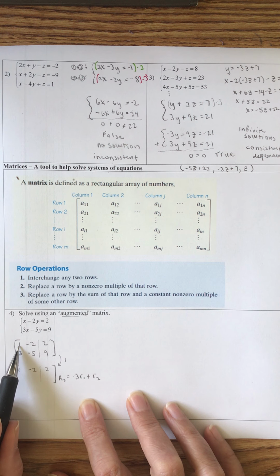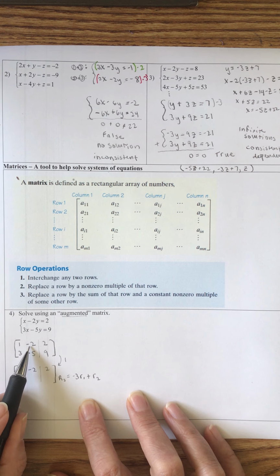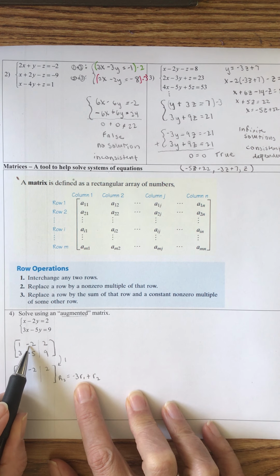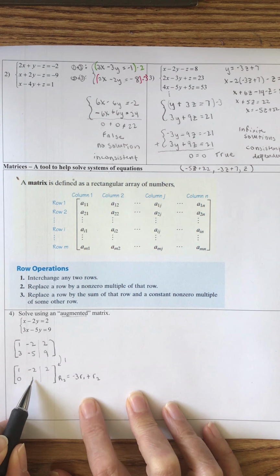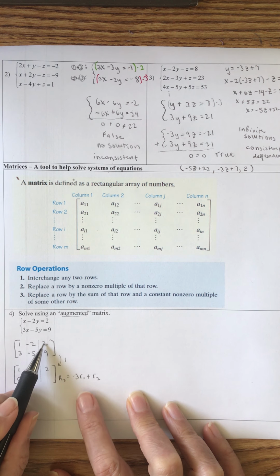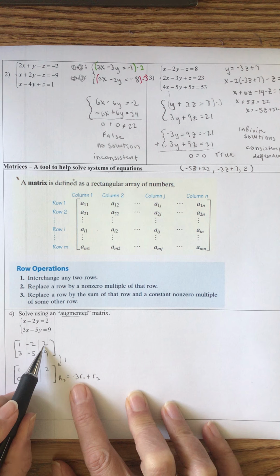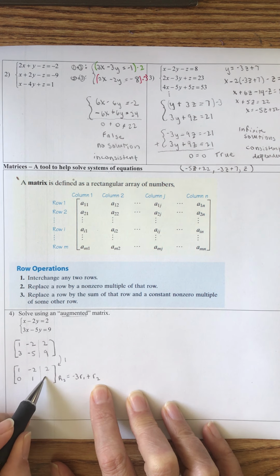So picture taking 1 and multiplying it by negative 3, which would make it negative 3, and then adding 3 to it, which will make this be 0. Then I'm going to take negative 2 and multiply it by negative 3, which is 6, and add negative 5 to it, which makes it 1, which is fantastic that that came out to be a 1. And then I'm going to take the 2 in row 1, that'll make it negative 6, and then add 9. So negative 6 plus 9 is 3.